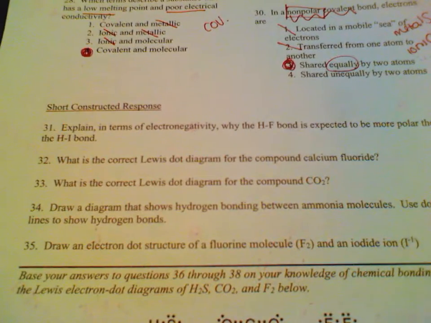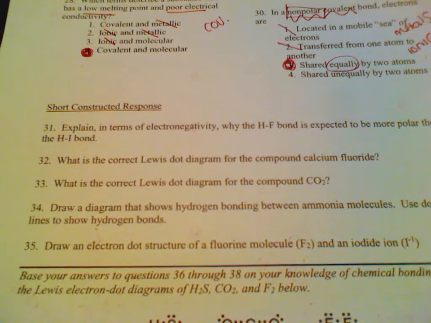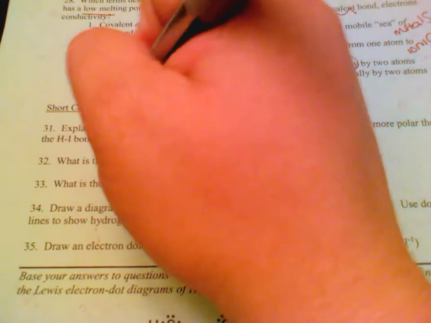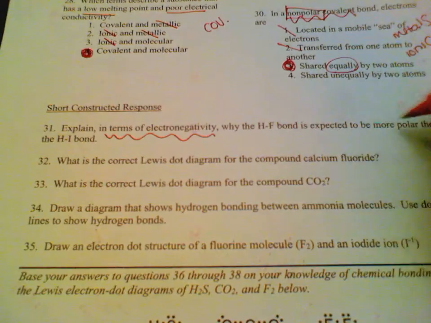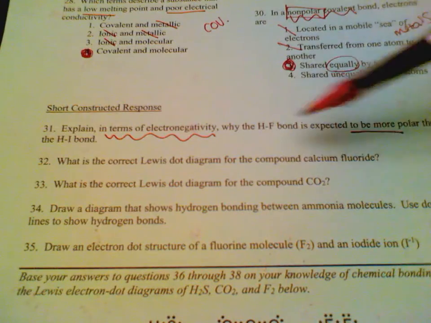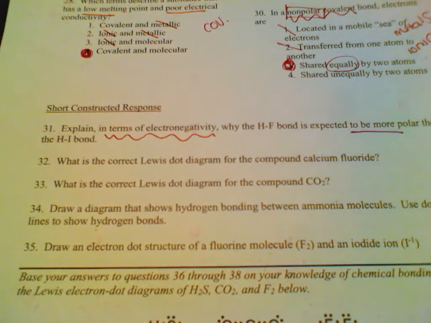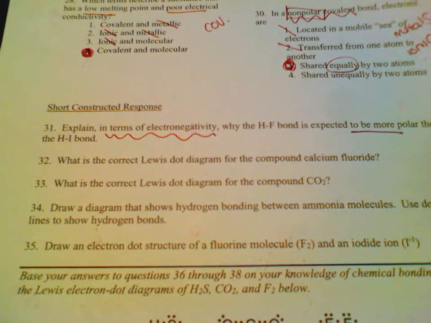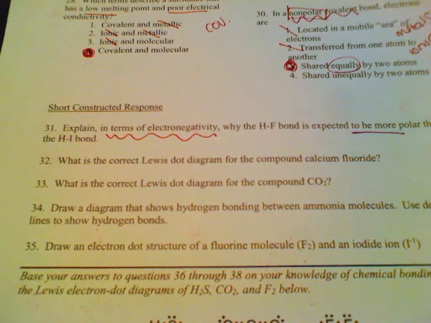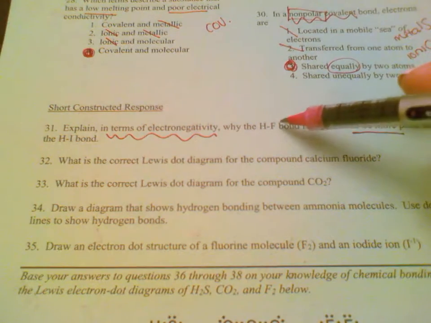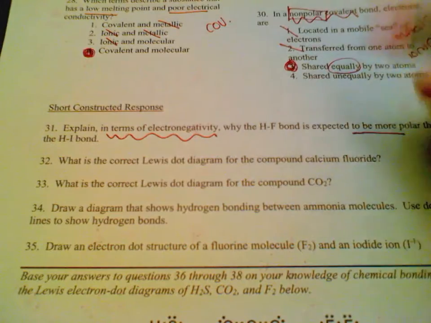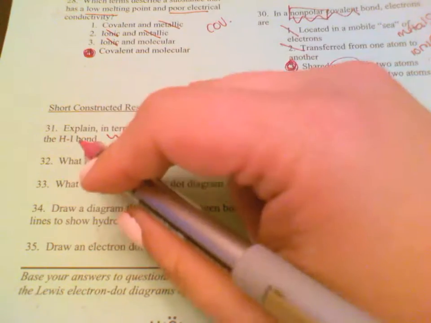All right, short answer. We are getting there. Promise, almost done. So 31, explain in terms of electronegativity why the HF bond is expected to be more polar. So in terms of electronegativity, why it is more polar. Well, if I look up my electronegativity differences on table S, I would see that F is a 4.0 electronegativity and I is less than that.